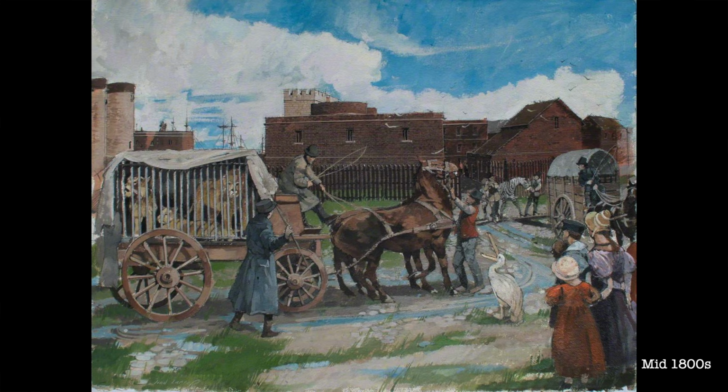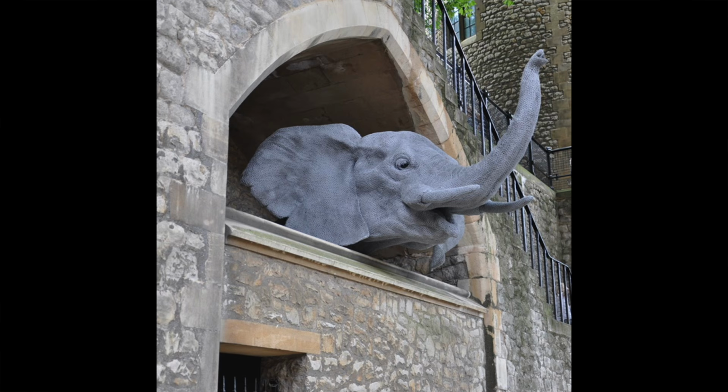The menagerie finally closed in 1835, and the remaining animals were sold off, either to other zoos or, perhaps more unfortunately, to travelling circuses. This artist's impression imagines the animals leaving the Tower in the mid-1800s. In 2010, Kendra Hast's wire sculptures were commissioned to commemorate the history of animal keeping at the Tower of London.